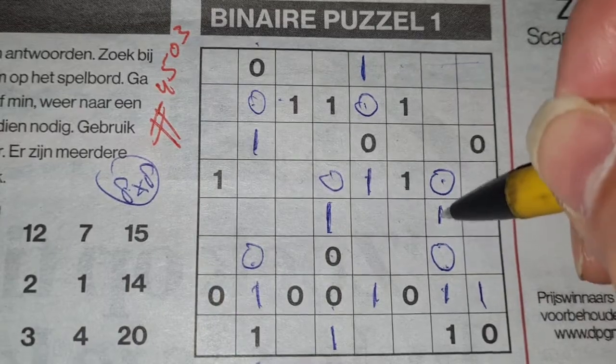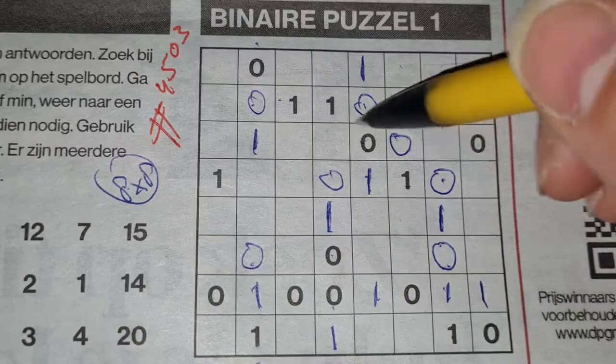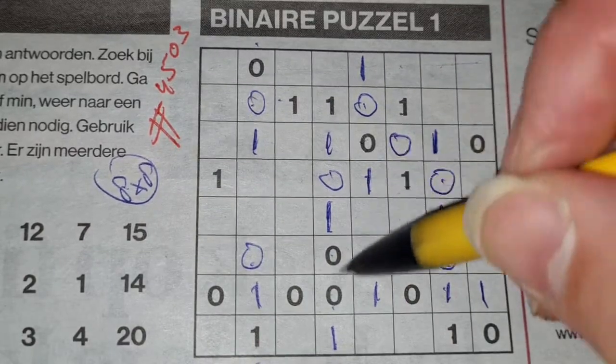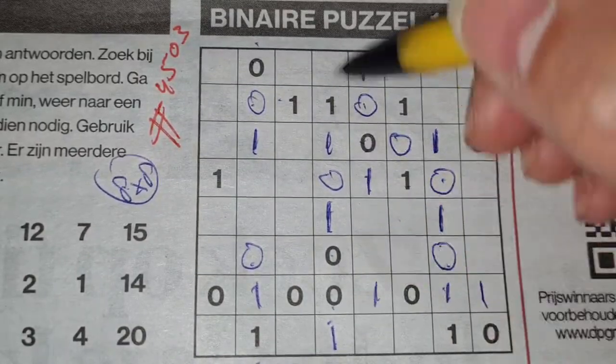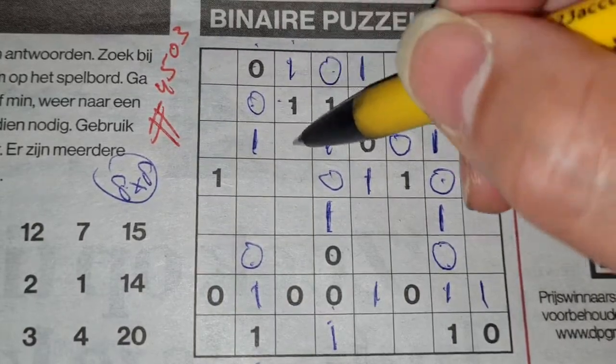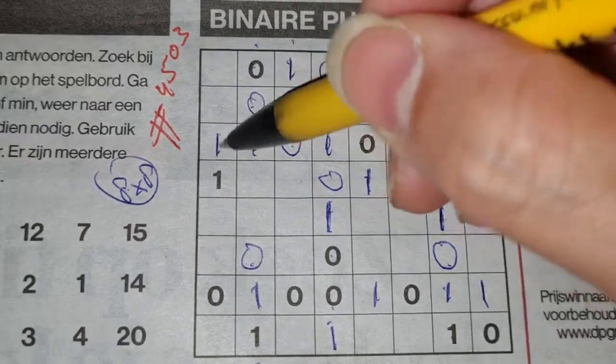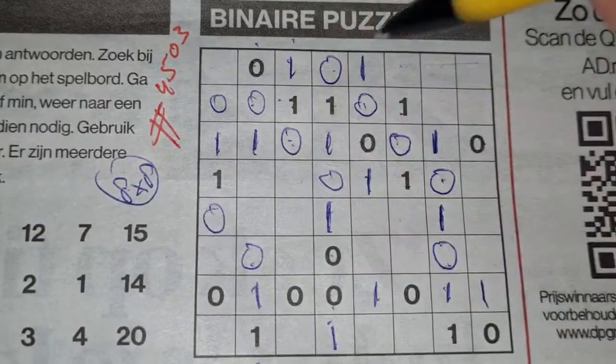Between two O's comes a 1. Between two ones comes an O, double O, here one, there one. 1, 2, 3, 4 ones, so the rest are O's. Between two O's comes a 1, double one, here no, there no. 4 O's we have here, so the rest are ones. Double one, here no, there no.